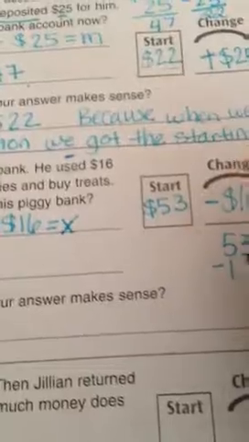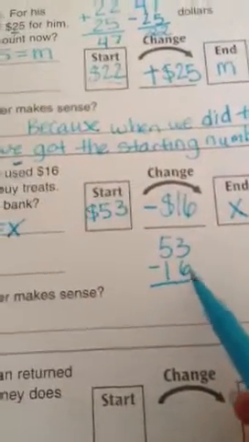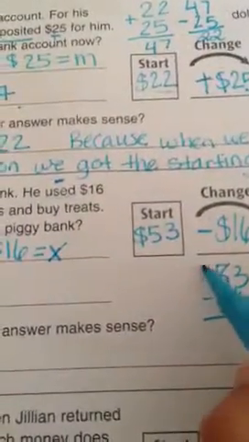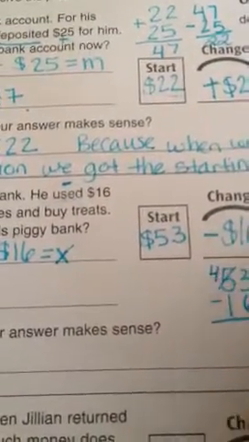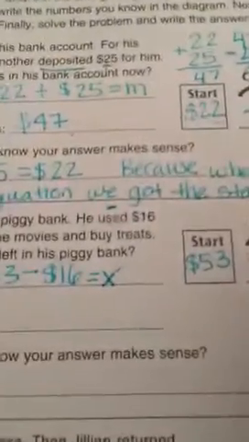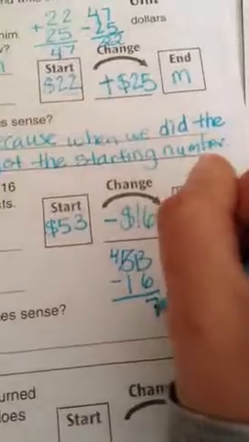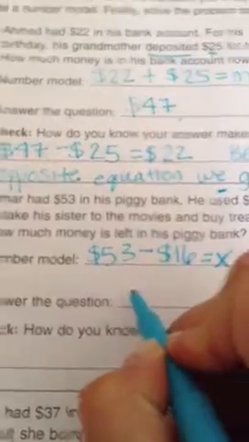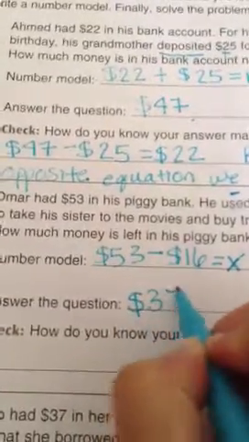Now I stack up my problem and do 53 minus 16. Can't do 3 minus 6. You can't take a bigger number away from a smaller number, so I have to borrow from the neighbor. The 5 turns to a 4, and the 3 turns to a 13. 13 minus 6 equals 7, and 4 minus 1 equals 3. So my answer to this question is $37.